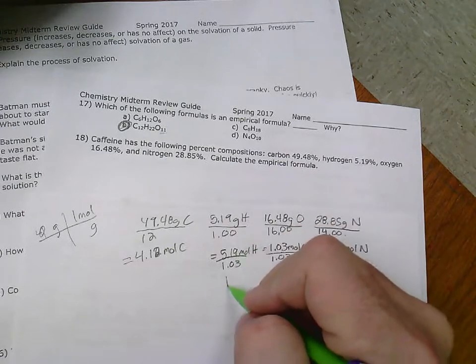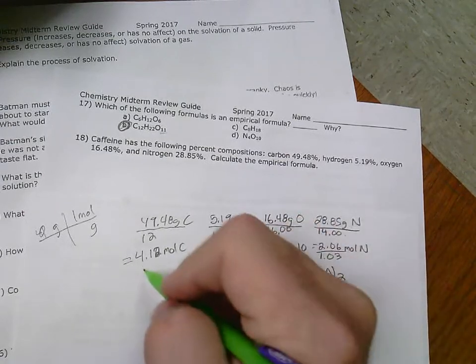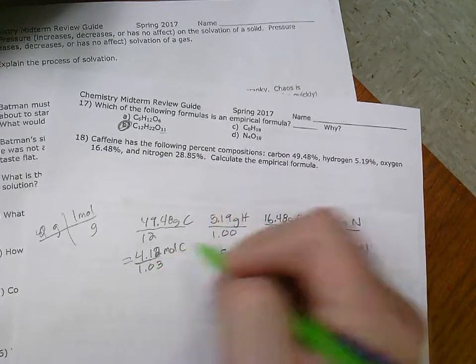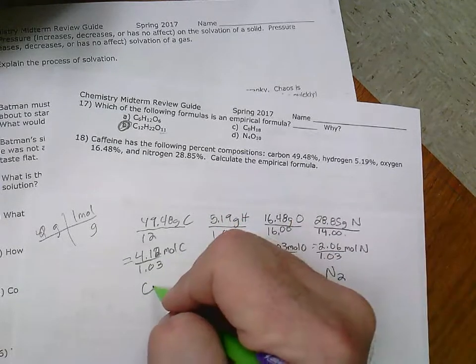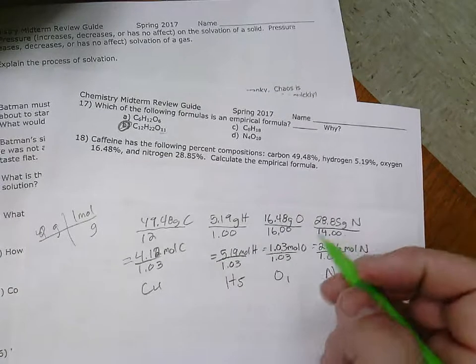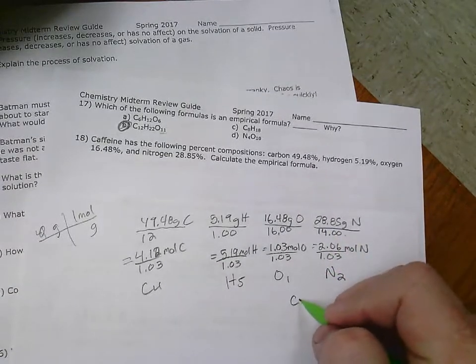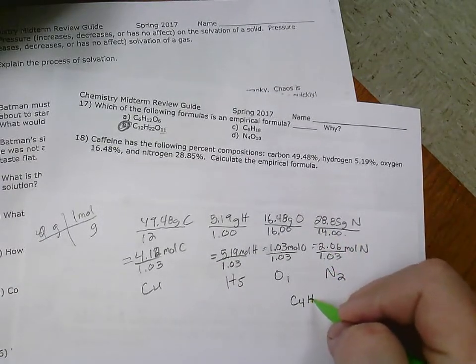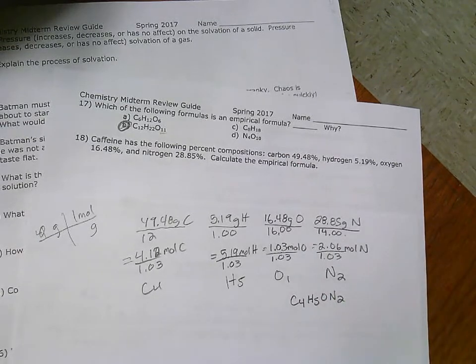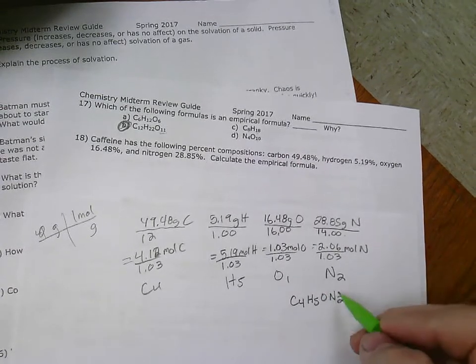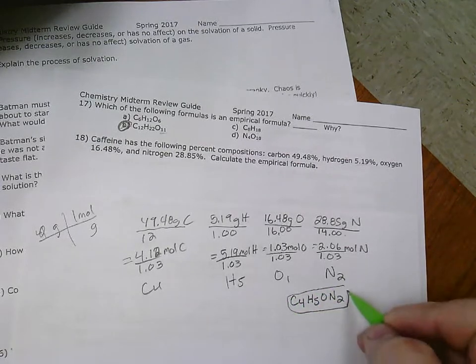We have hydrogens 5 and 1.03. We have carbons 4. So we have C4H5ON2. And that is our empirical formula.